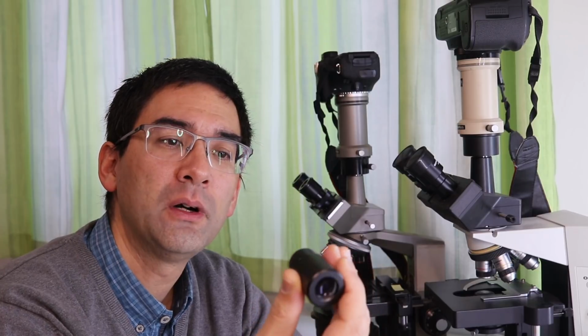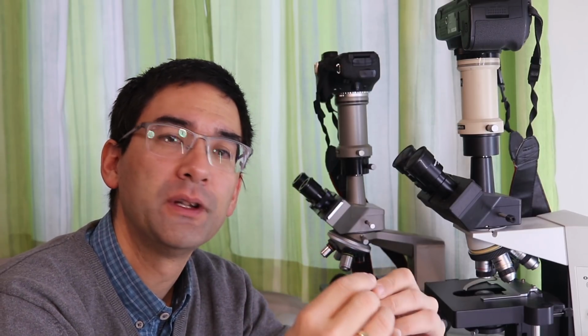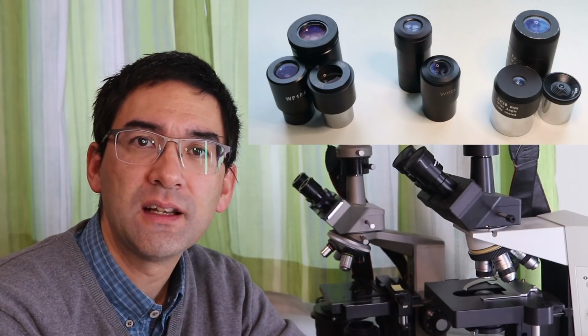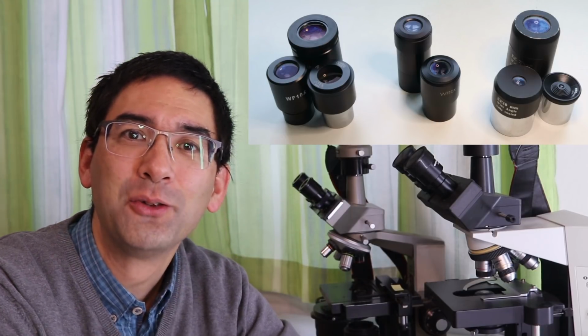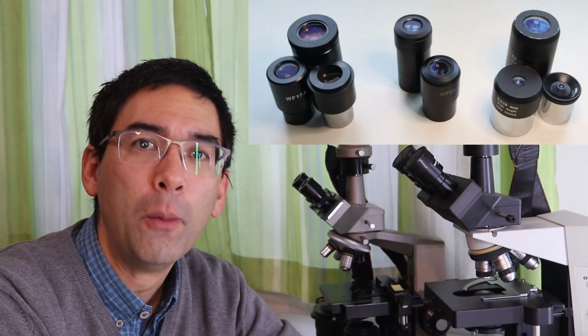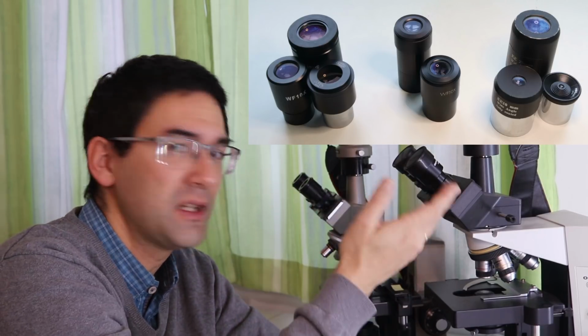There are several different parameters or characteristics that describe the eyepieces, and in this video I would like to talk about these. The first thing is I've categorized my eyepieces into three groups here. On the left you see eyepieces for compound microscopes, so that's basically these ones that you have here.